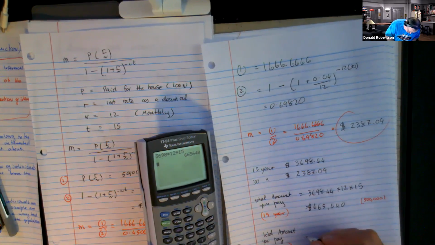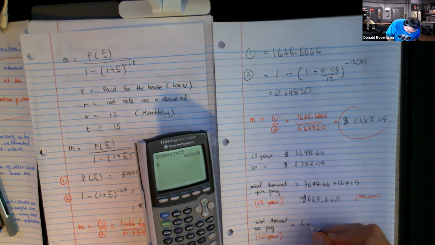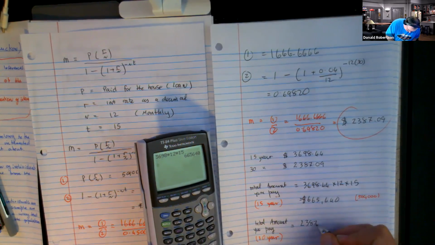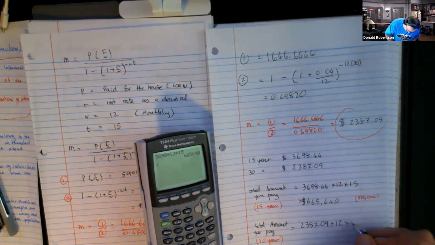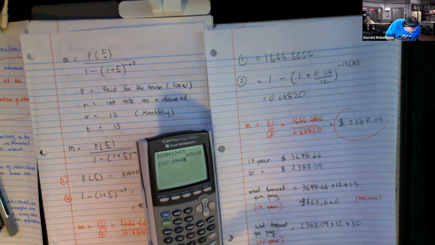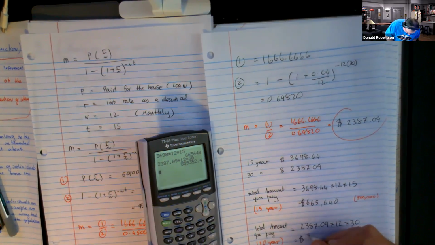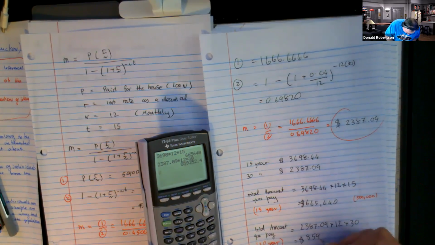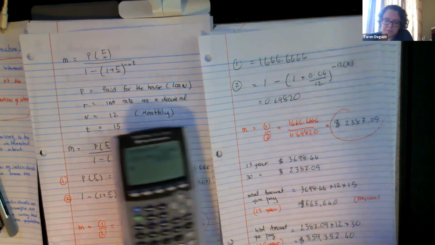Well, on a 30-year mortgage, you only pay $2,387.09 times 12 months times 30 years. So 2,387.09 times 12 times 30. And that ends up being $859,352. Can you move up the sheet?